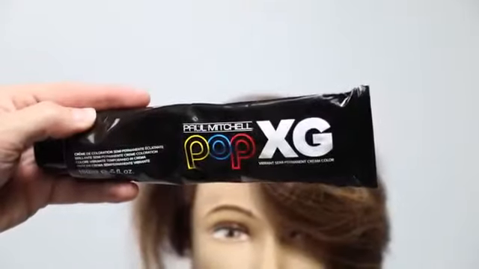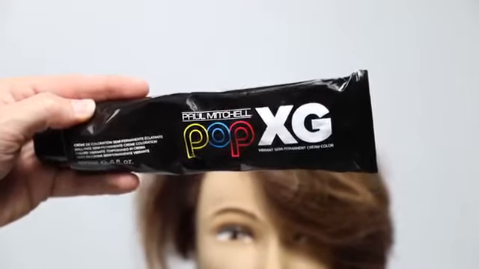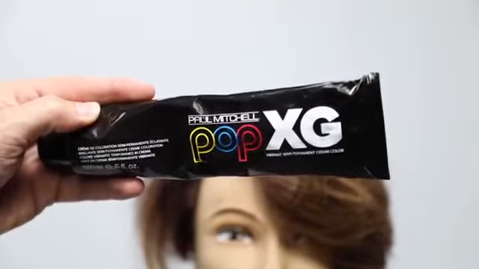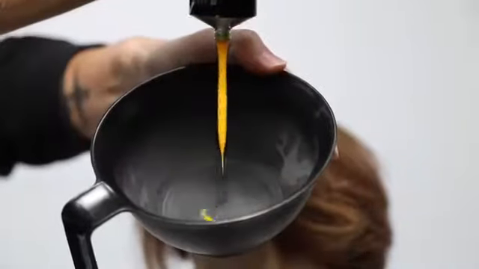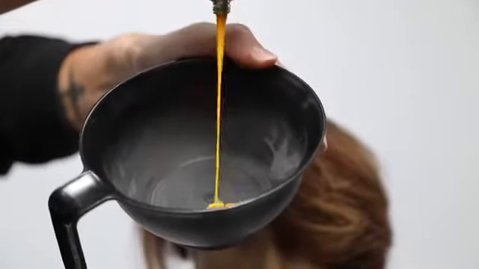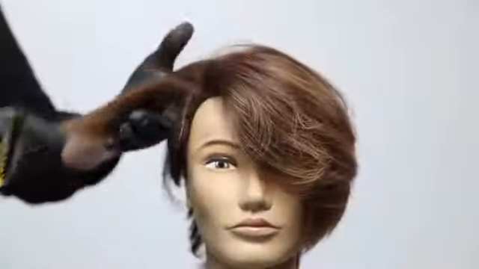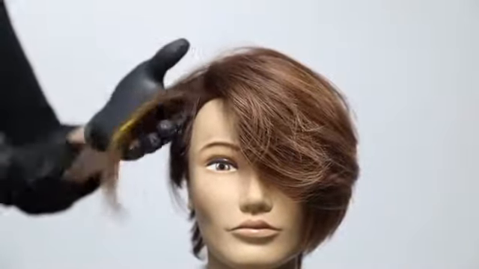And then now we're going to go in and have some fun with it because she always seems to have some kind of fantasy color. So we're going to use Paul Mitchell Pop XG, simple, pure pigment hair color. I'm going to use the yellow. So you just kind of put it in the bowl, put it on her hair. She already had previous highlights, which helps.